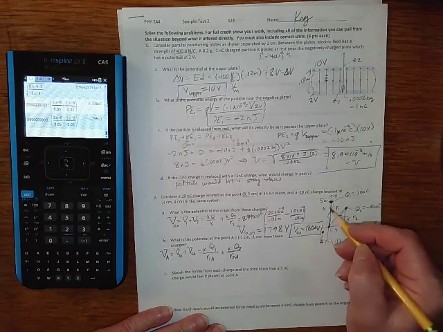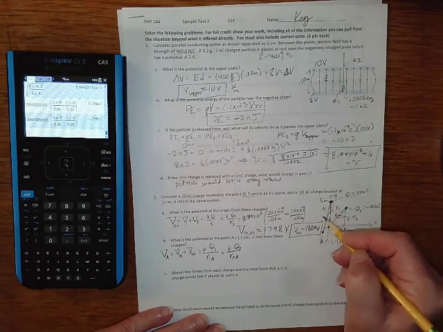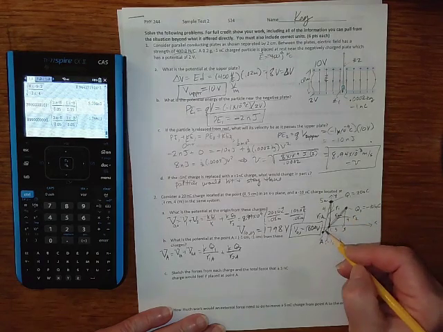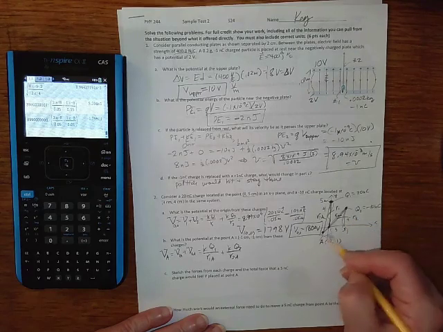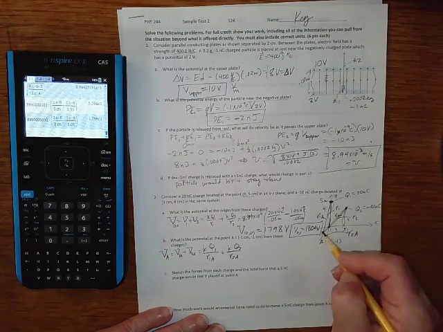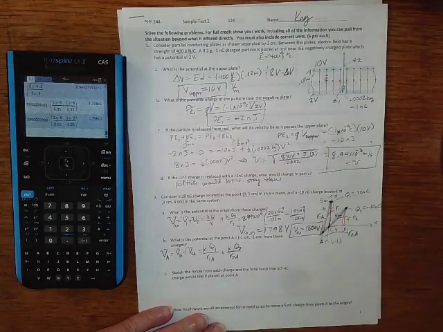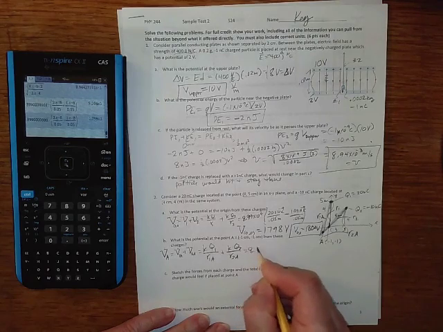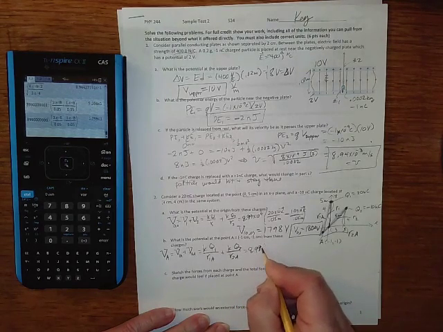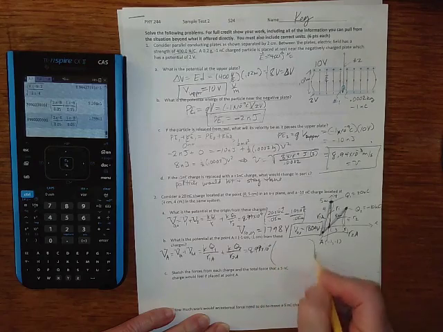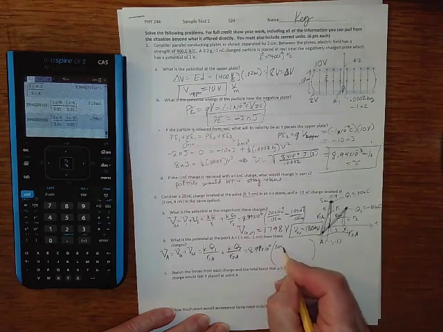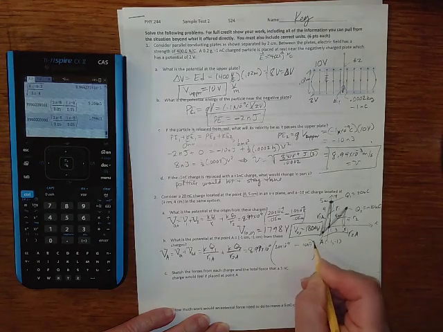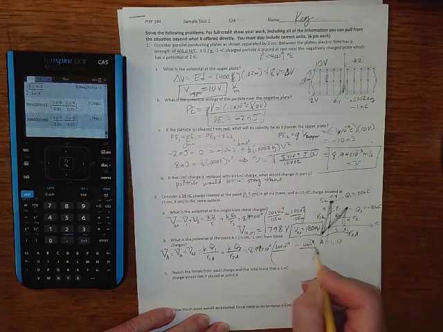Now we're going to have a new R1. It's going to be going over here. This is R1A, and then this one is R2A, the distance to point A from the original two charges. Alright, so we've got our K pulled out, 8.99 times 10 to the 9th. And the Q's are the same, 20 times 10 to the negative 9, and negative 10 times 10 to the negative 9. But now the R's.